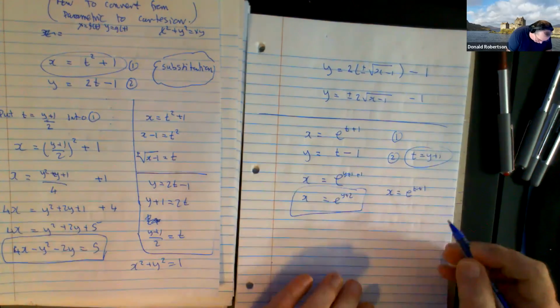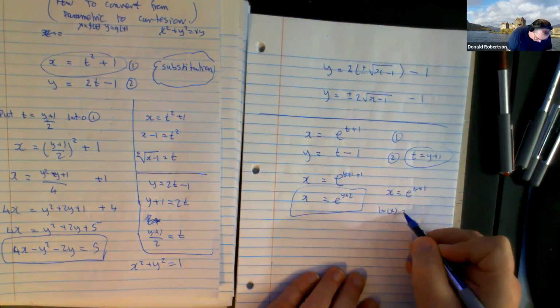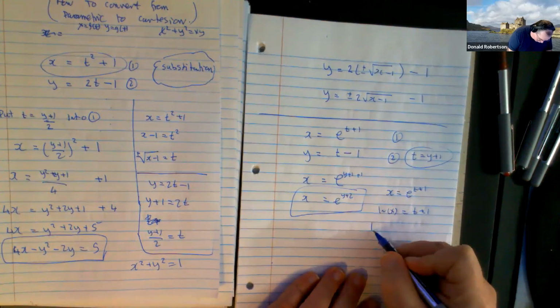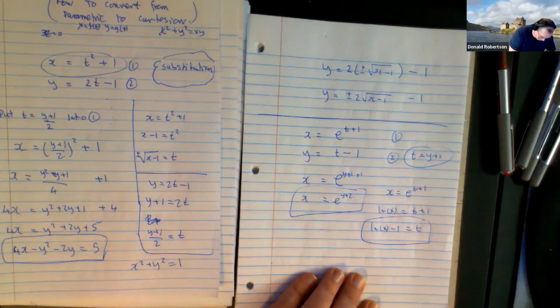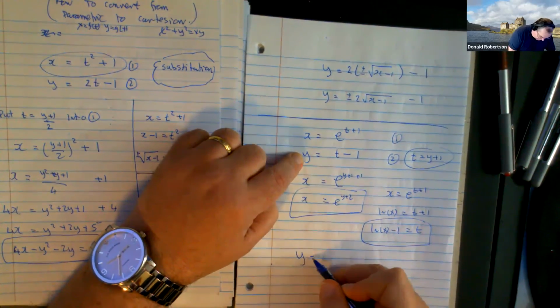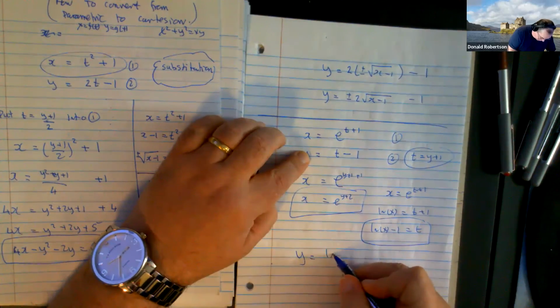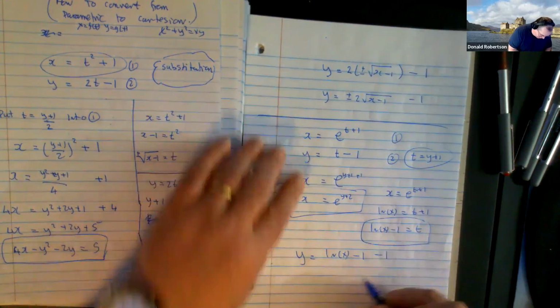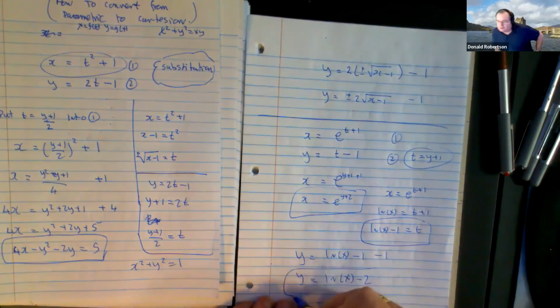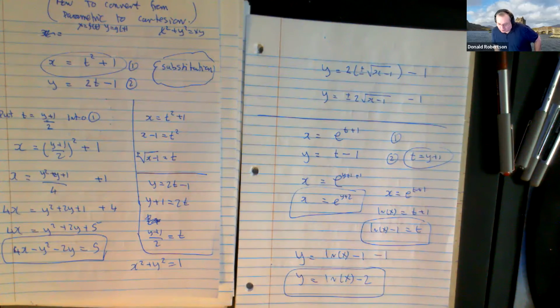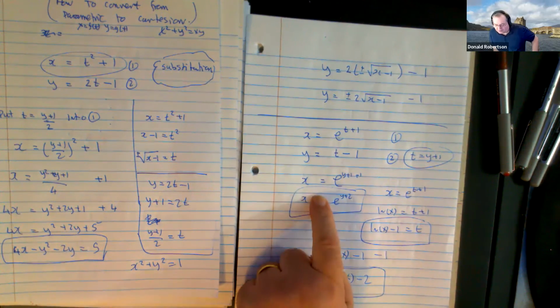Now, I wouldn't do this, but just to show you, it's possible to do the other one. If you took the natural log of both sides, and then you take 1 away, don't you get t? And then won't this one become y equals the natural log of x, take away 1, take away 1, and you get y equals the natural log of x, take away 2. Which is a little bit annoying, because doesn't that mean there's 2 correct answers?